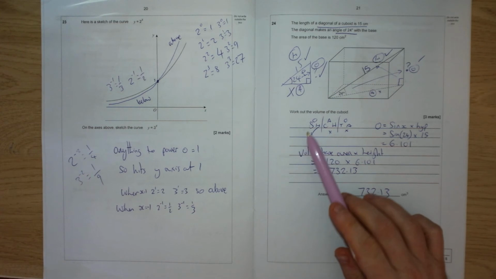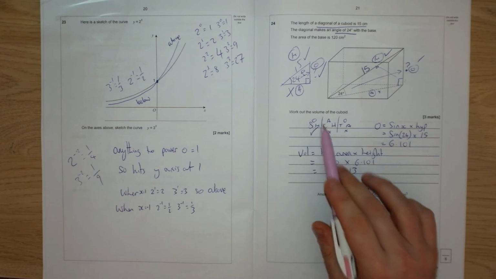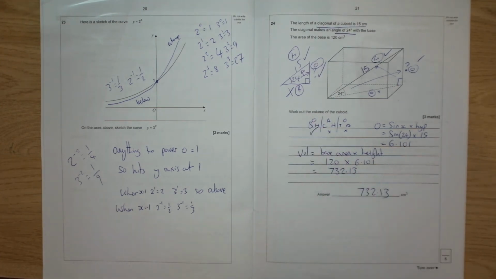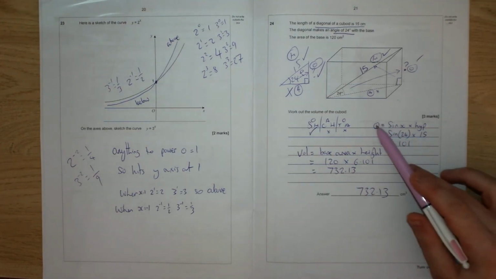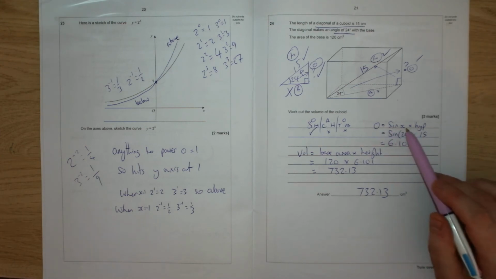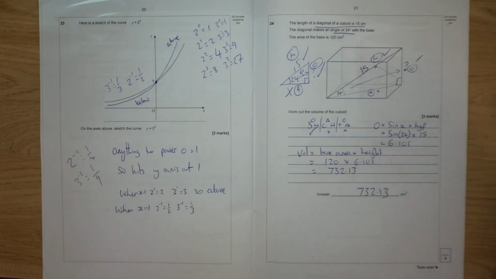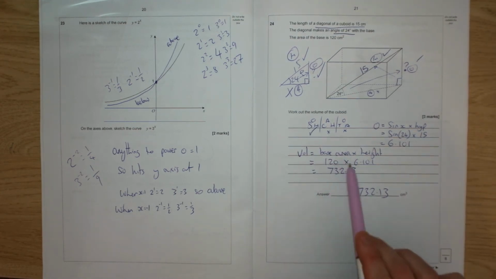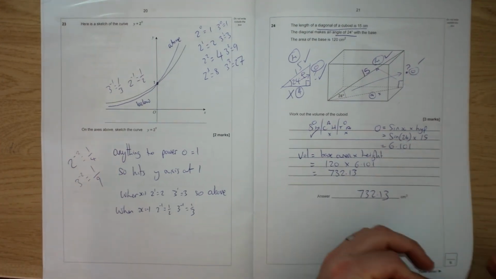So go through SOHCAHTOA, salt on hot chips and hot toffee on apples. The only one that's got O and H in is going to be sine. So I've written them in triangles already to help me. So to work out the opposite, if you cover over S and H, sine and hypotenuse next to each other, opposite equals sine of the angle times by the hypotenuse. So sine of 24 multiplied by 15. Put that into our calculator, we get 6.101. So therefore, final step, the volume, base area, 120 times by 6.101 gives me 732.13 centimetre cubed.